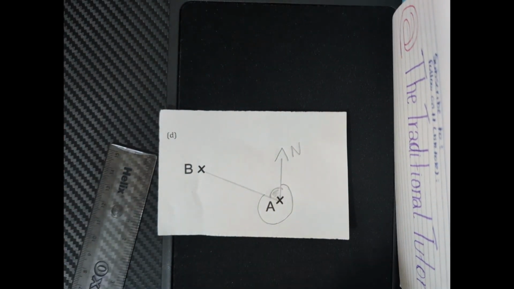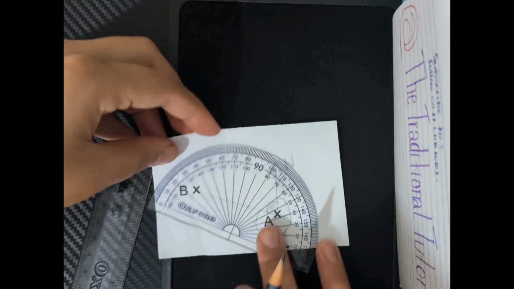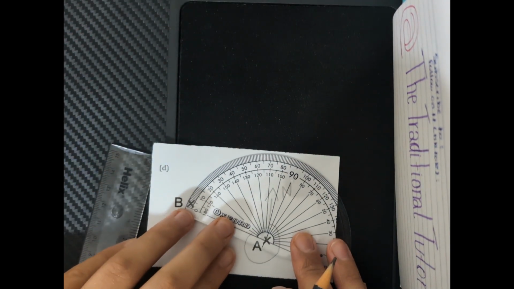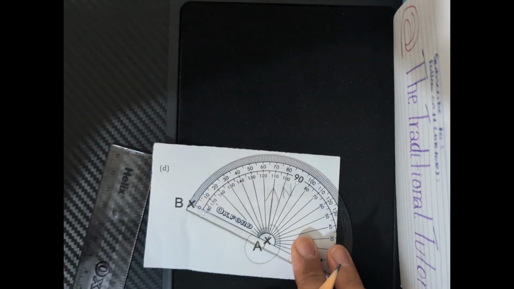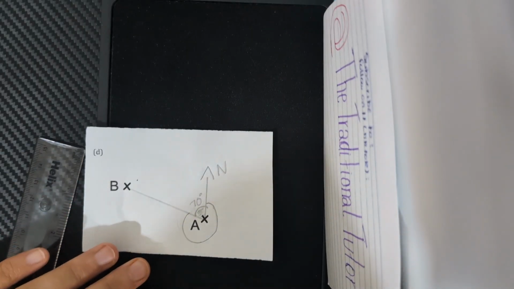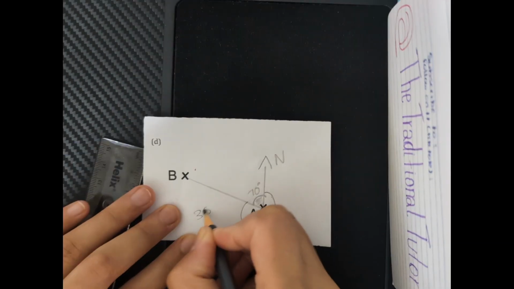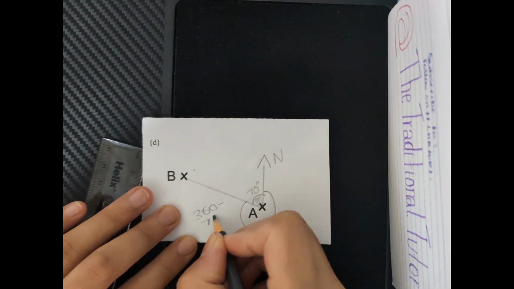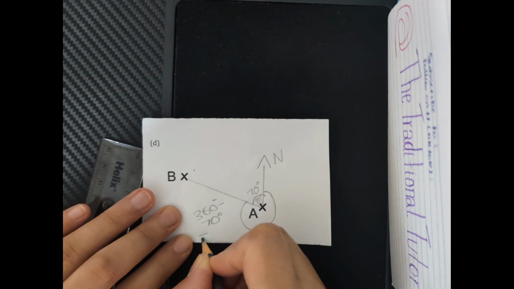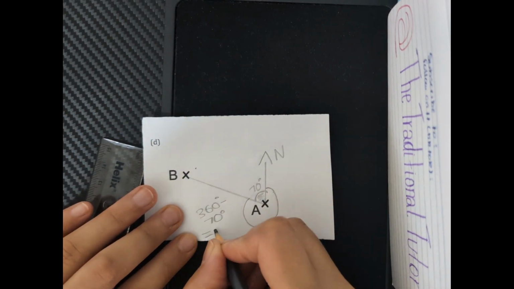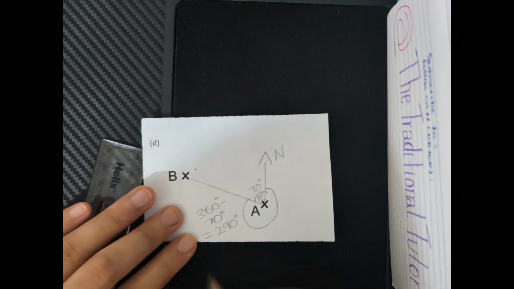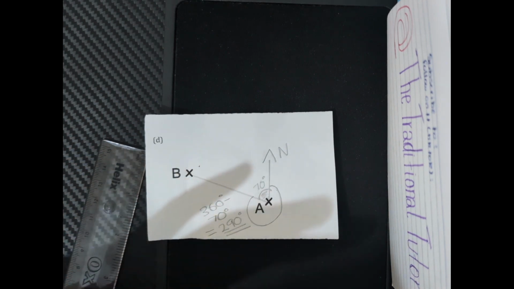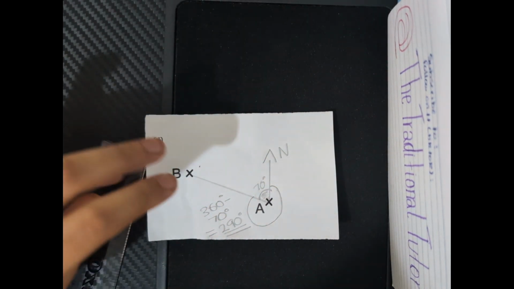Okay, so let's go ahead and do that. So I'm just going to grab my protractor again and have a go at measuring this. Okay, so you can see it is 70 degrees, so I need to do 360 now minus my 70 degrees, which gives me an answer of 290 degrees. And because it's already a 3-figure answer, I don't have to write it or do anything else to it. I'm going to leave it as that.